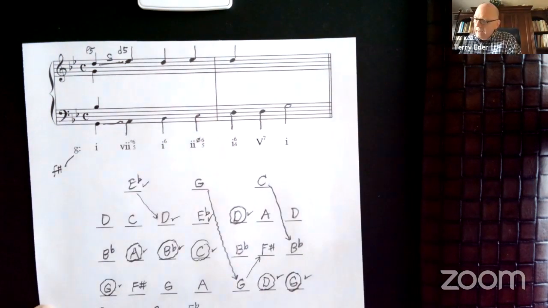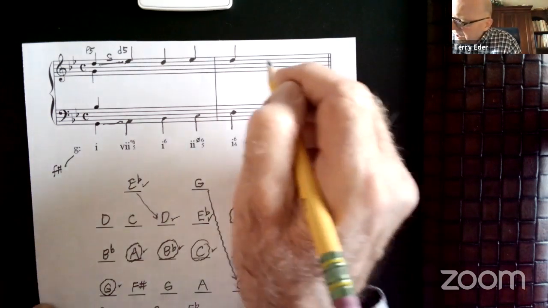And then see if we can keep going in contrary motion. We can't use D. And so we've got to go to maybe C. C would be good. And so let's choose C.